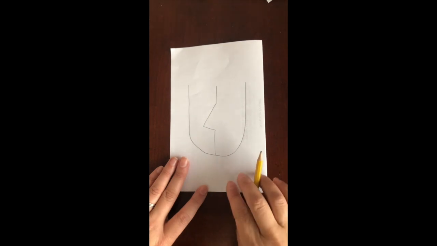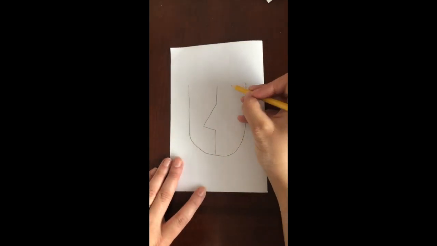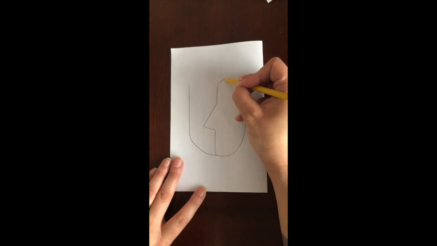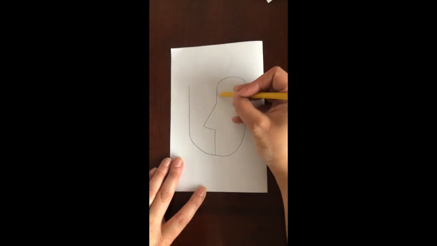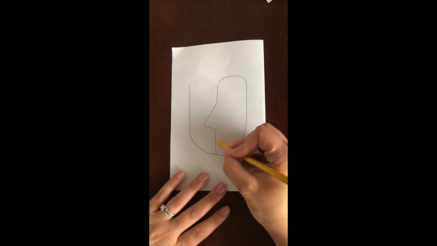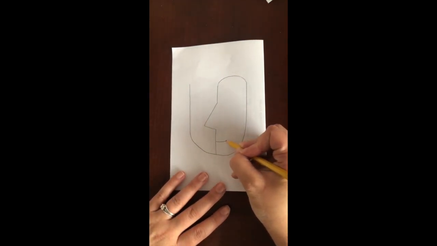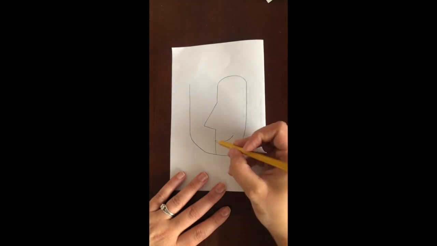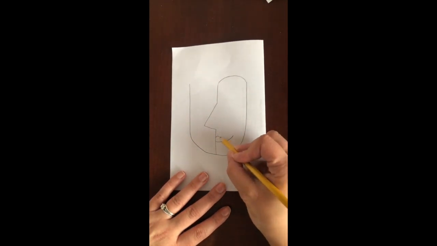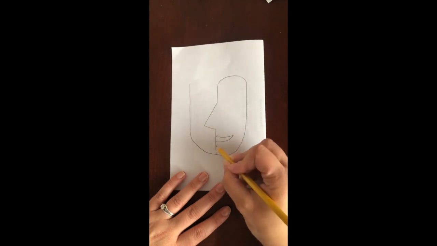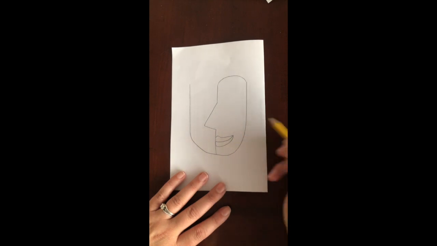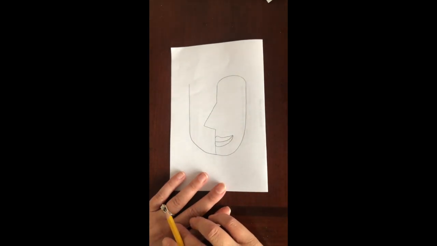So what we're trying to do is show a face from the side. So right here is going to be one face from the side. So we would want to add a mouth for that. We're going to do half of a smile. We're going to do the bump down and the curve up. And then we're going to do the bottom lip, bump down, curve up. So we have half of a smile from the side.